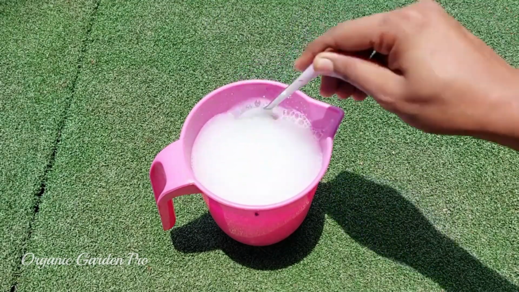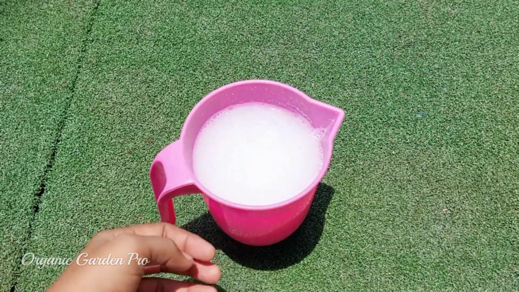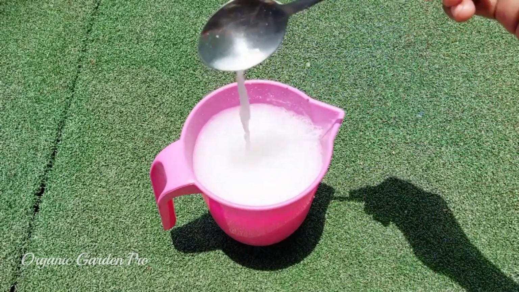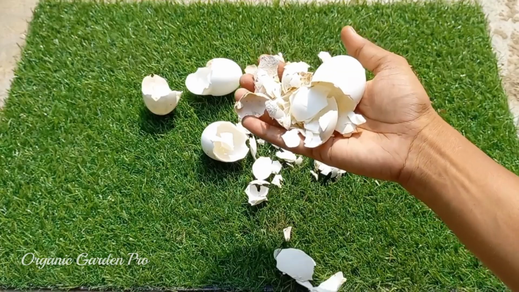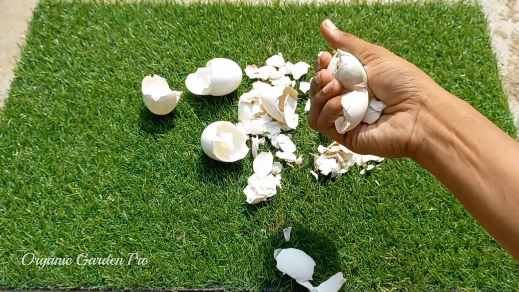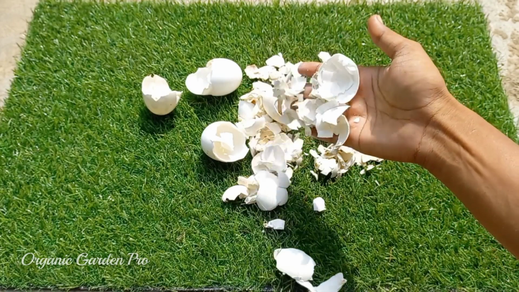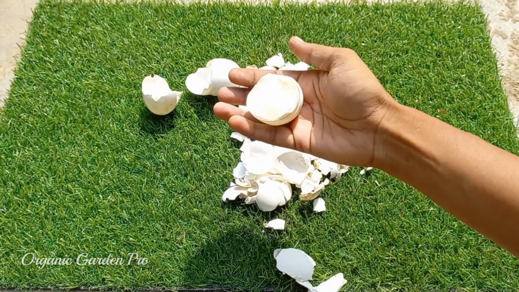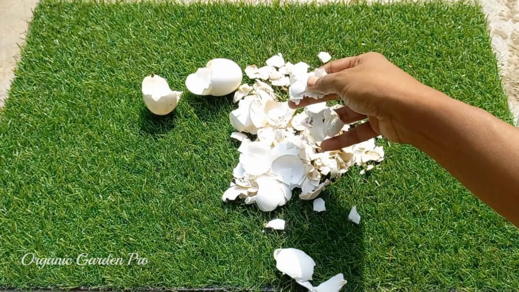If you are using this buttermilk solution on larger plants, such as vining vegetables, you can apply the full 1 liter mixture per plant. For smaller plants, however, use a smaller dose of this diluted mixture, approximately 100 to 200 milliliters per plant. Yet another excellent source of calcium is eggshells.